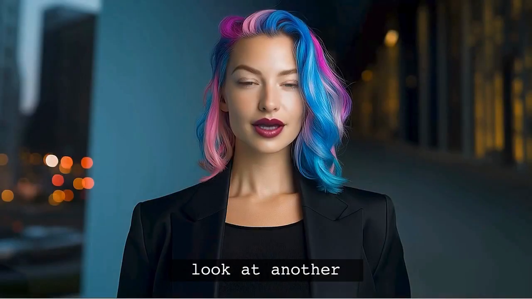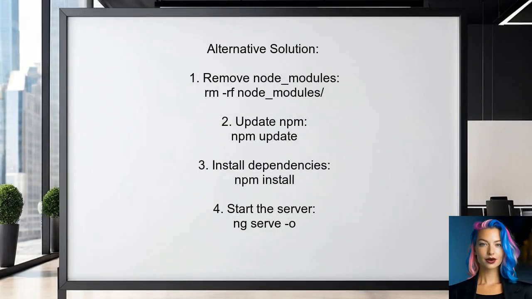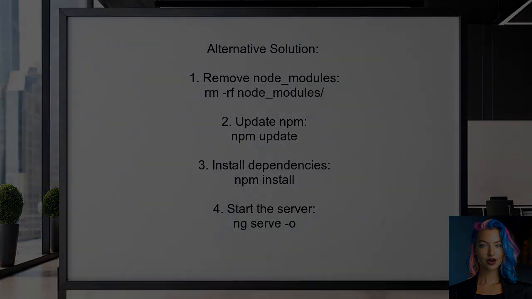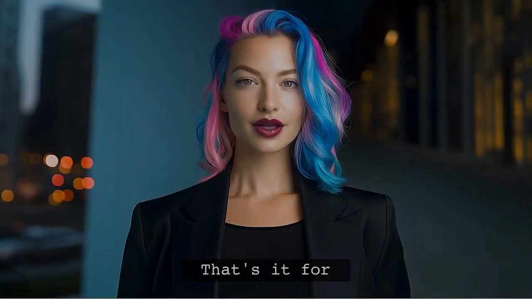Let's take a look at another answer from another user. An alternative solution provided by another user suggests a few commands to resolve the auto-reload issue. First, they recommend removing the node_modules folder with the command rm -rf node_modules. Then run npm update followed by npm install to refresh your dependencies. Finally, start the server again using ng serve -o. That's it for that response.